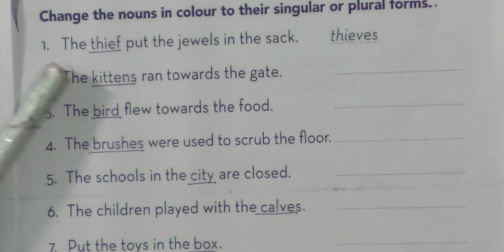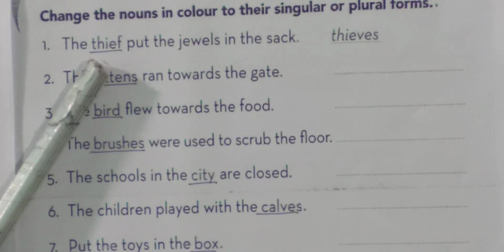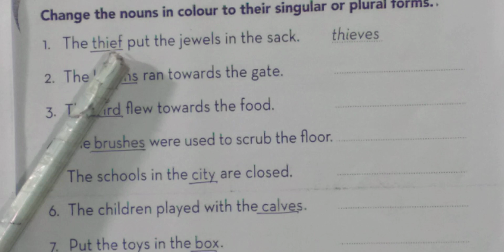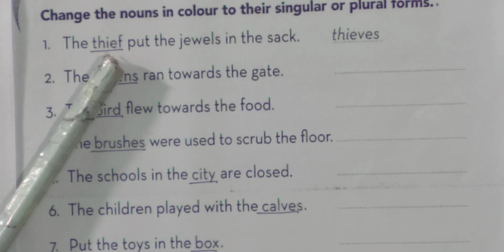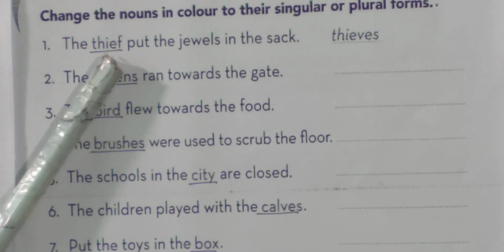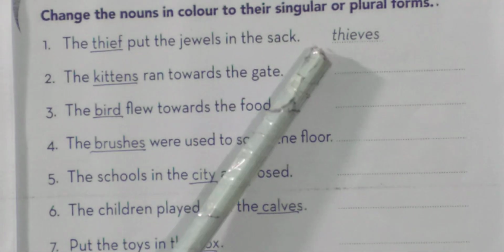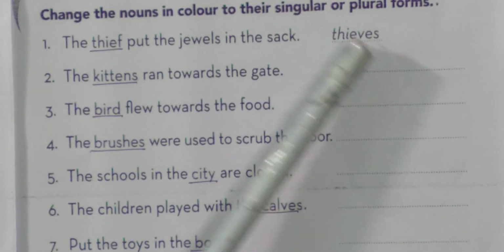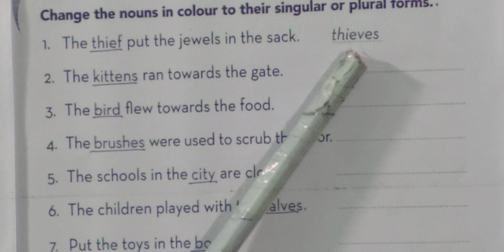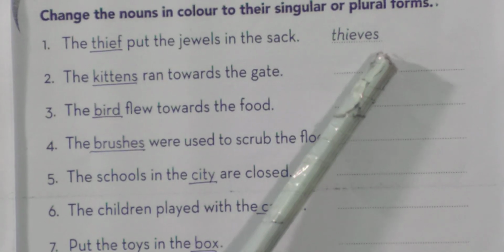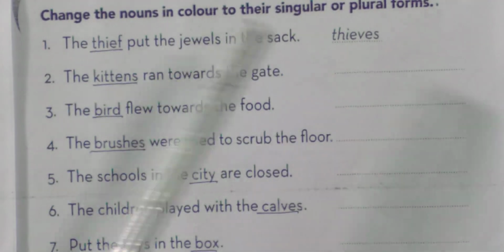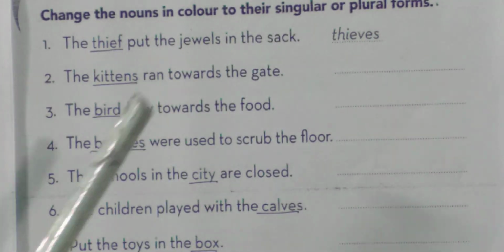Now look at the first sentence, the thief put the jewels in the sack. So look at the word thief. The thief is in the singular form, and the noun thief ends with f. So what will be the plural form? Now look, thieves. That means you will drop f and you will add ves to make it plural. Thief, thieves.